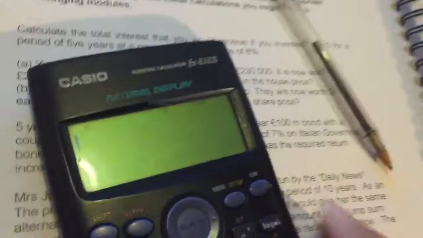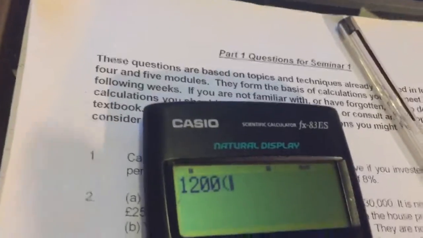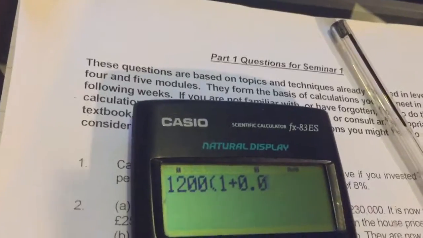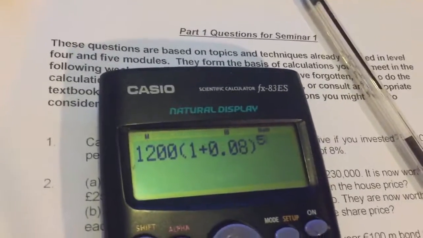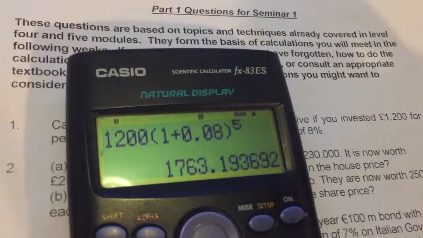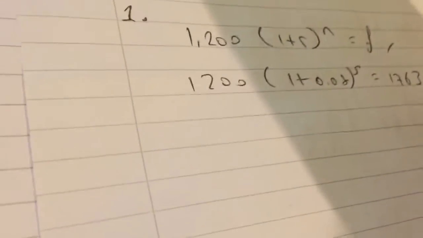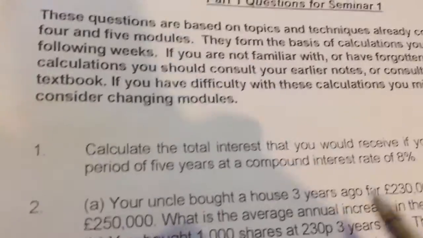Calculate the total. Okay, so I'll do this first. So 1,200, 1 plus, what are we doing? 8%, interest rate 8%. 1 plus 0.08 to the power of n, how many years? 5 years. Equals 1,763 pounds 19 pence. Okay, and basically the question is saying calculate the total interest that you would receive.